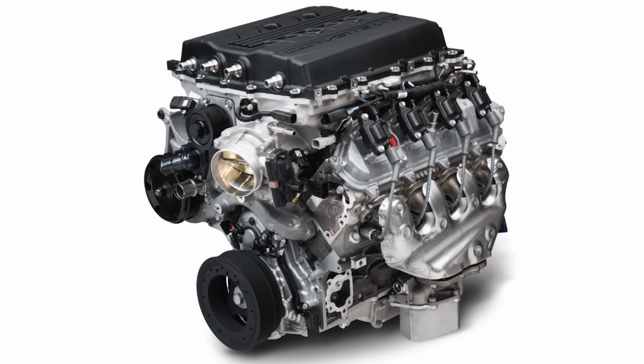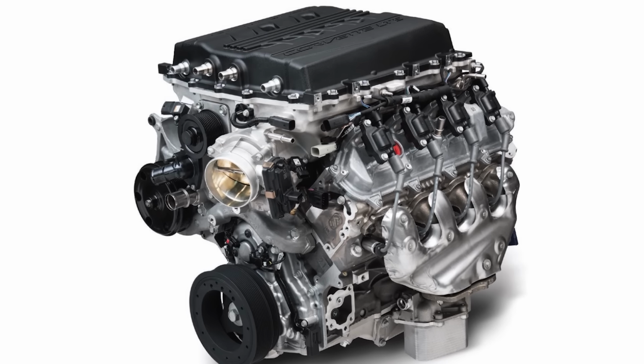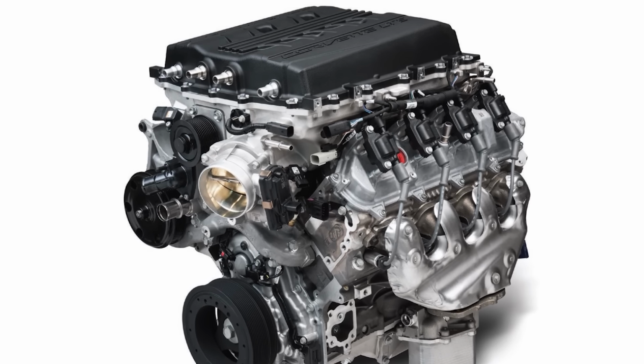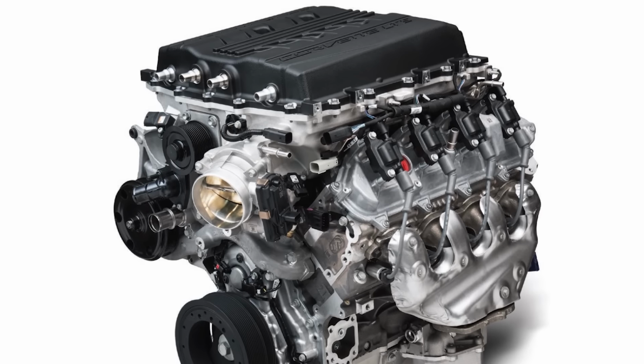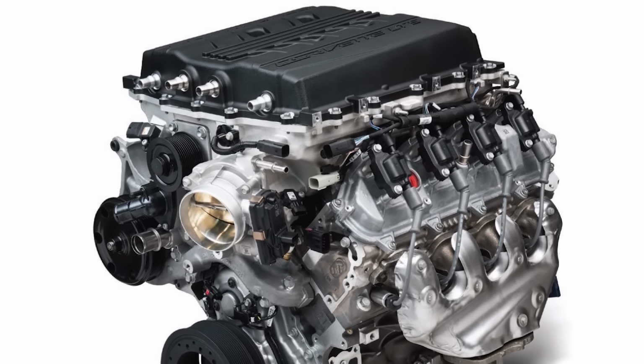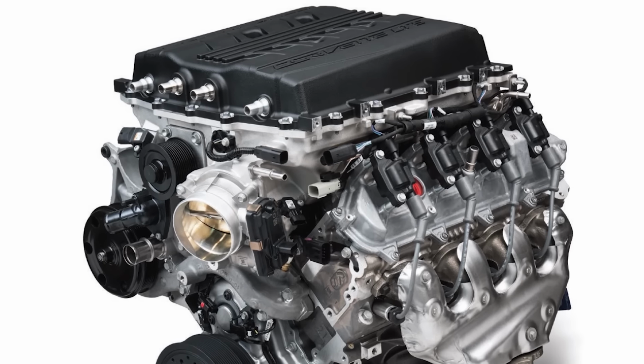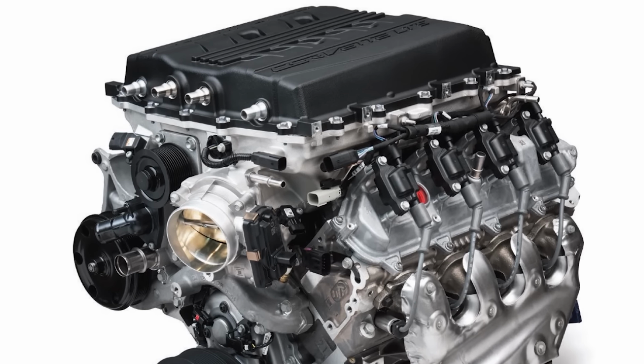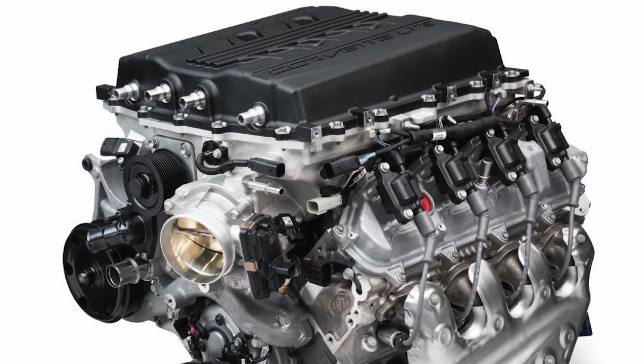It should be noted that the LT5 that's in the ZR1 does have both port and direct injection. It's the only LT engine to have that. So it'll be interesting to see if GM adds this on more of their engines. I can tell you from the comments that I got in my LT video that the direct injection is a big concern from a lot of my viewers.